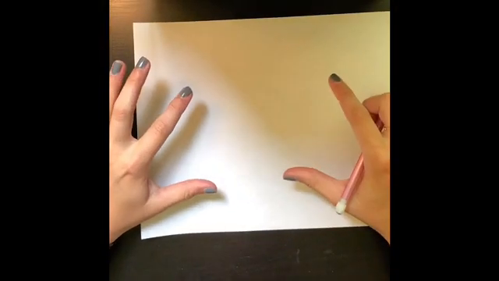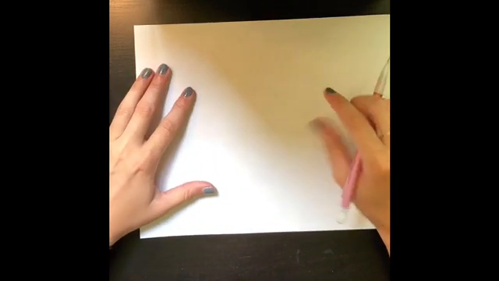You will need a piece of white paper, a pencil to draw with, and a crayon or something to color with. For our optical illusion, you will want to be drawing something in the center of your piece of paper. Your paper can either be horizontal or it can be vertical. I'm going to draw mine horizontally.